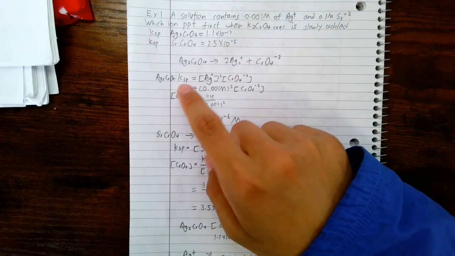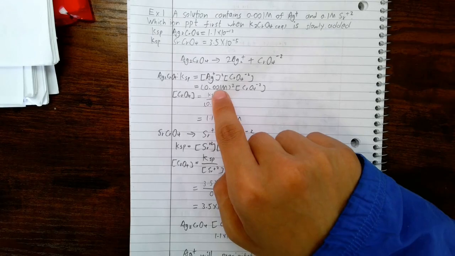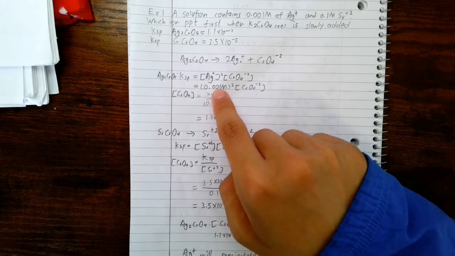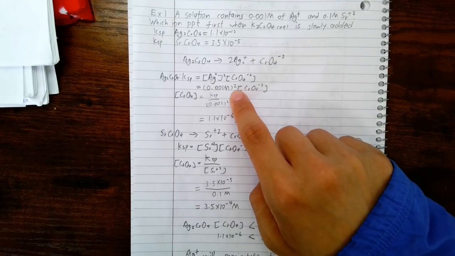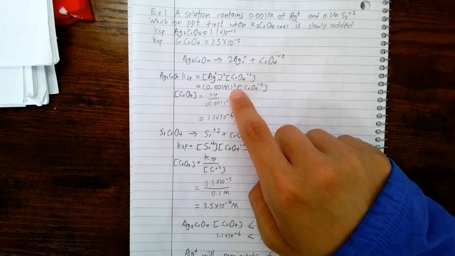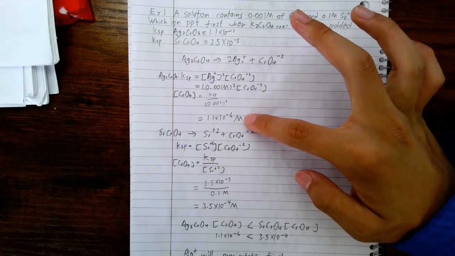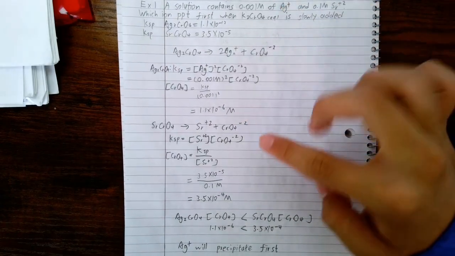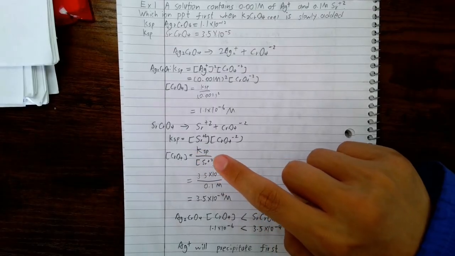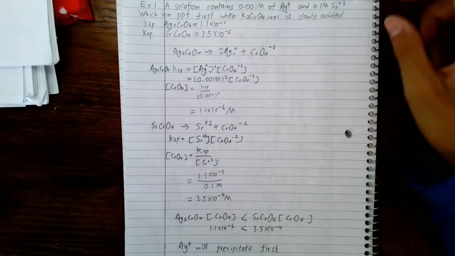For example, for the silver one, we first sub in the KSP value and divide it by the Ag plus ion concentration to the power of 2 based on the equilibrium constant rules. We need to raise them to the power of their coefficient, and we find the concentration of chromium ion that's needed. For the second precipitate, we do the similar thing and get the chromium concentration.